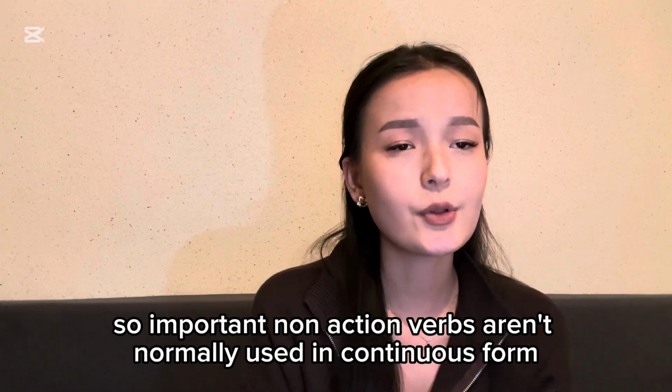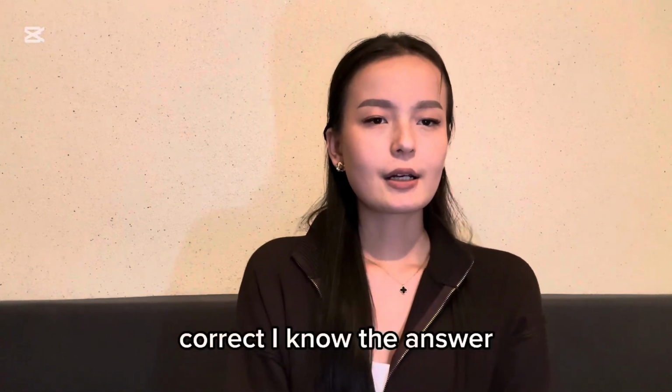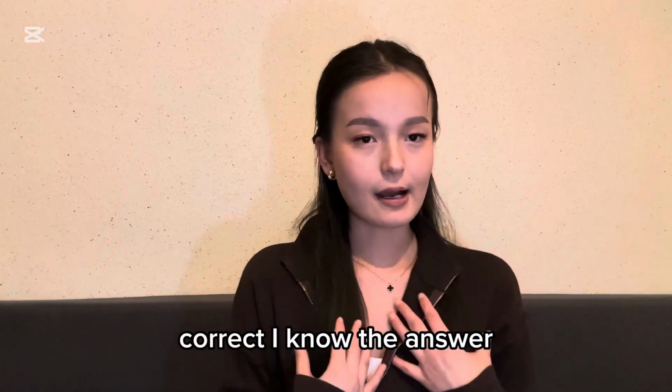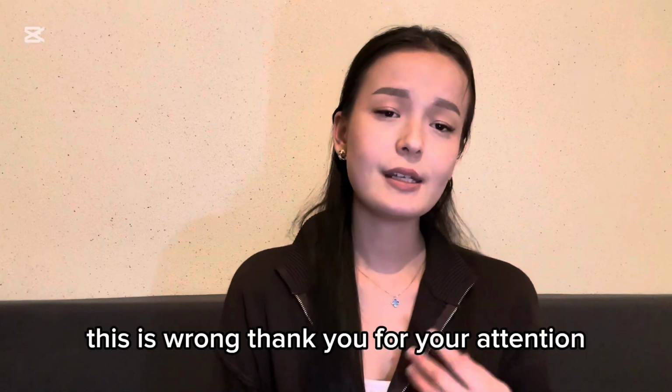So, important. Non-action verbs aren't normally used in continuous form. Correct: I know the answer. Incorrect: I am knowing the answer. This is wrong.